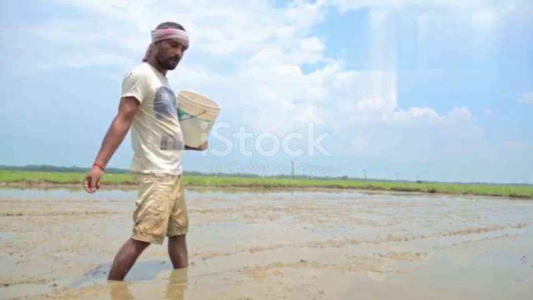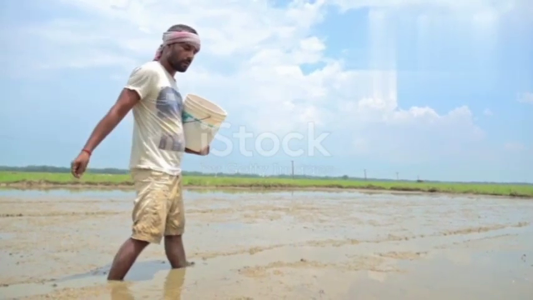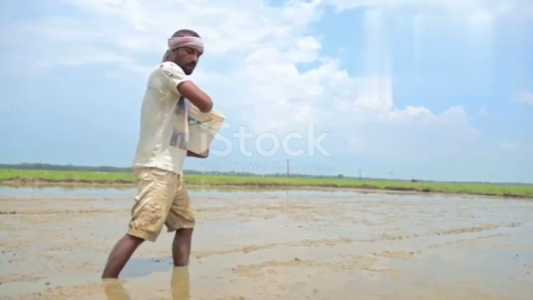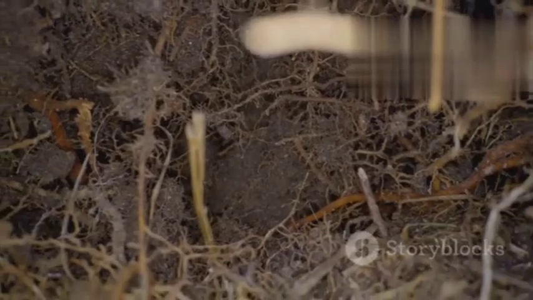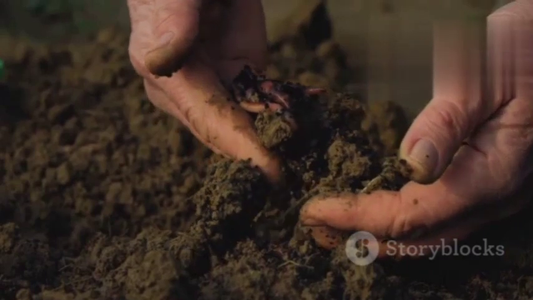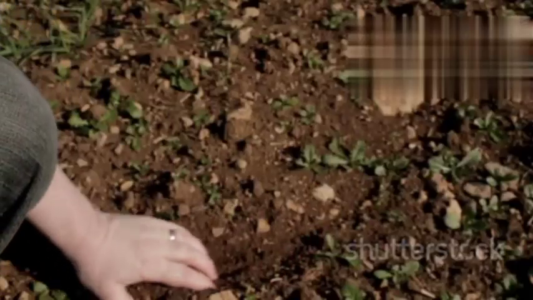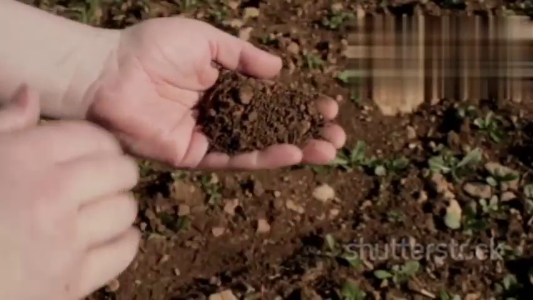Drainage plays a vital role in agriculture, especially in a state like West Bengal that receives significant rainfall. Proper drainage ensures that excess water is removed from the root zone, preventing waterlogging and root rot. The type of soil influences its drainage capacity. Alluvial soil, with its high clay content, tends to have poor drainage.